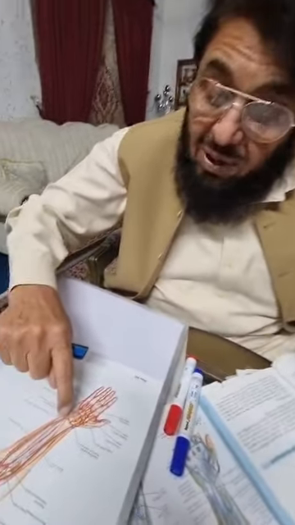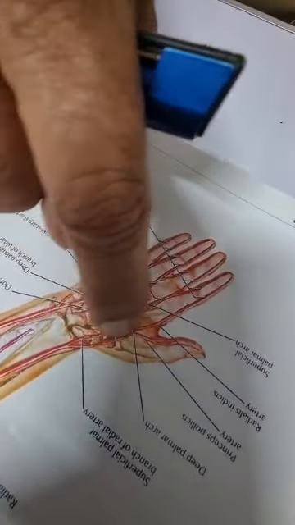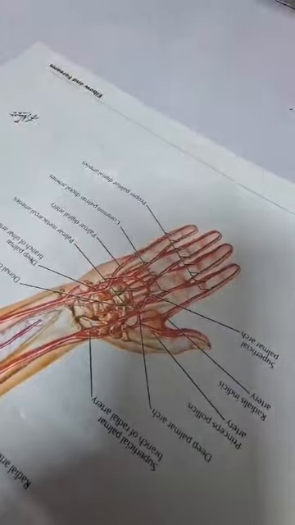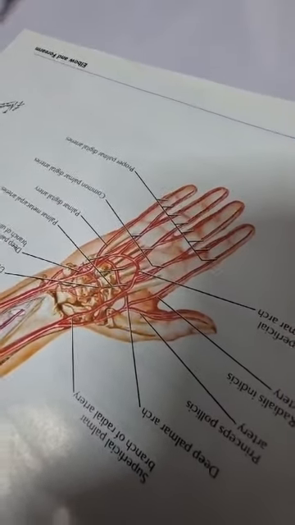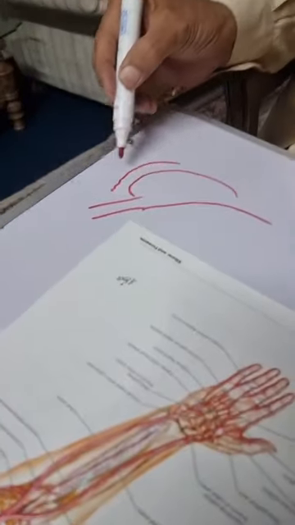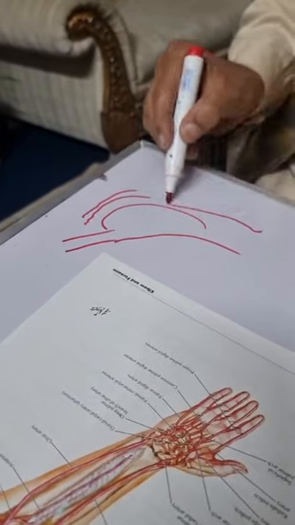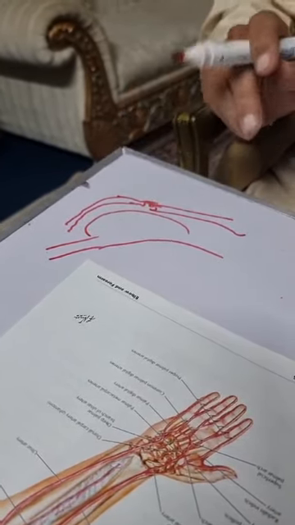Number one is end-to-end anastomosis. For example, you can see over here the branches of the radial artery and ulnar artery anastomose with one another end to end to form the superficial palmar arch, like this. Or at the stomach, look, this is the stomach. Over here, the right and left gastroepiploic arteries anastomose with one another end to end.